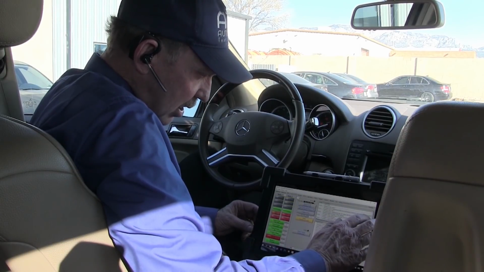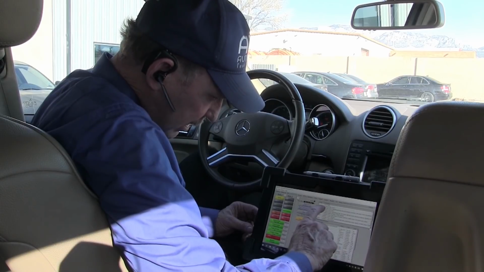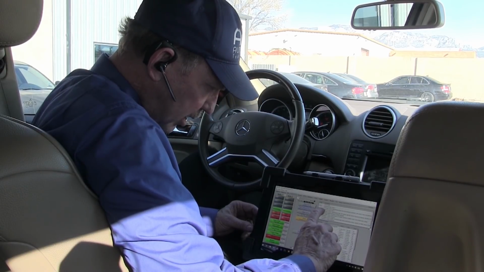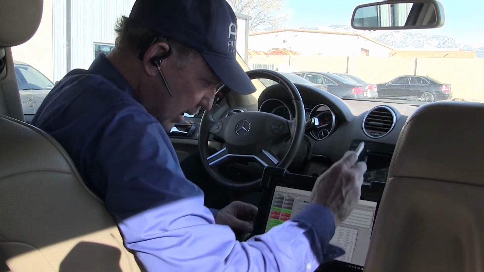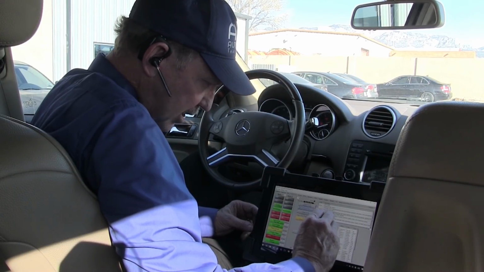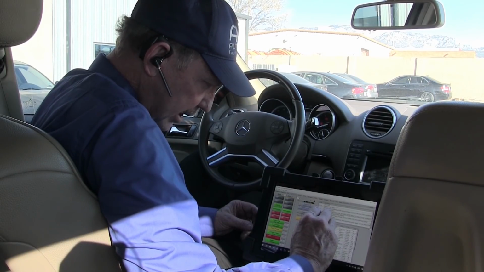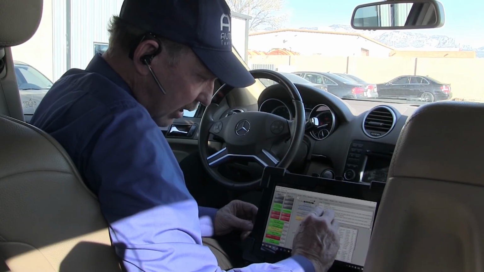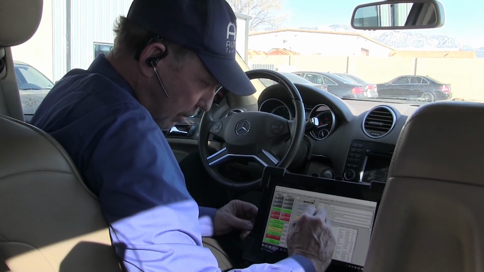So let's look at the codes. Basically we have system 2 lean, bank 2, system 2 lean, bank 1. That's what we're here to look at. We have random multiple misfires. That could be caused by this being too lean. So we don't want to start looking for misfires until we fix the lean problem.